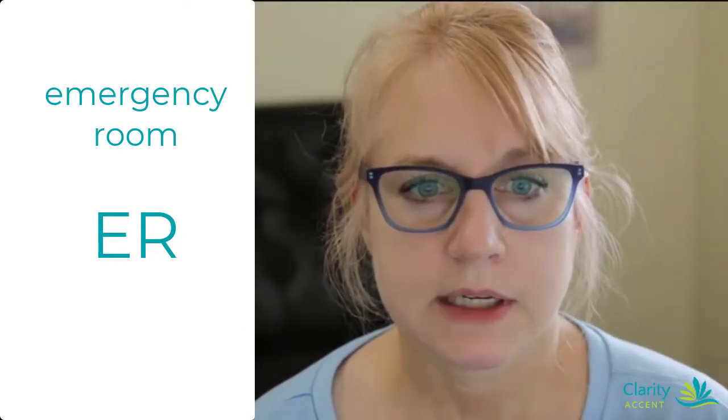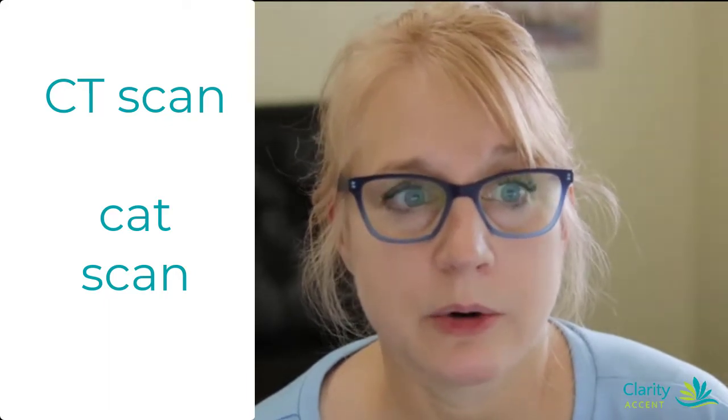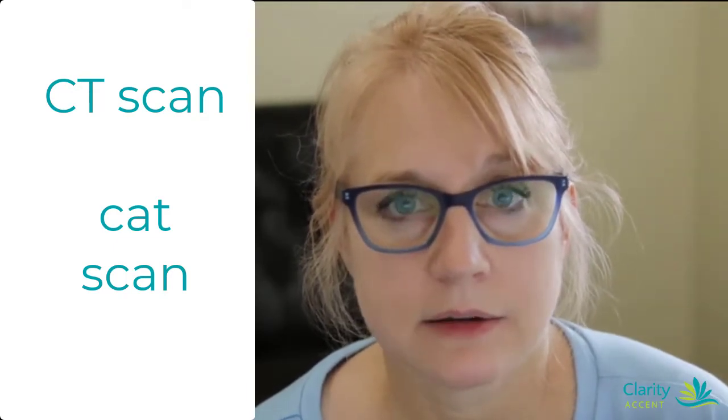ER. CT. What's the other one? CT scan. Not CT. Almost sounds like you're trying to say city. Not city scan. CT scan. We're not at two C's, we're past C's. CT scan. That's one you might want to know. Or you could say CAT scan, which is so much easier.